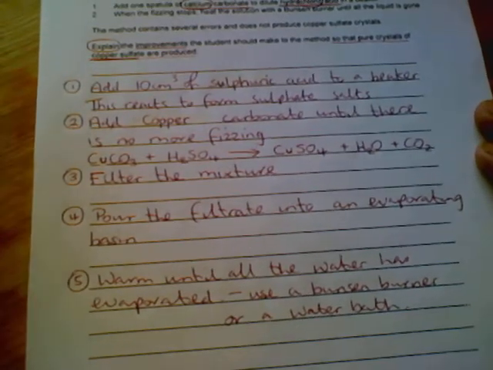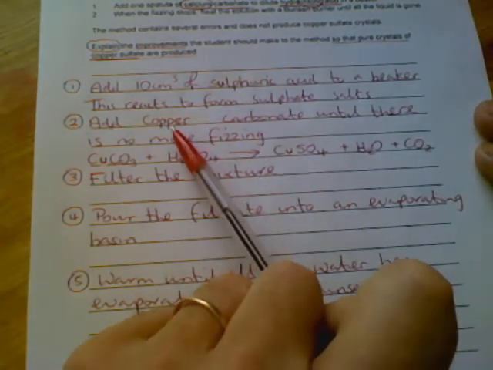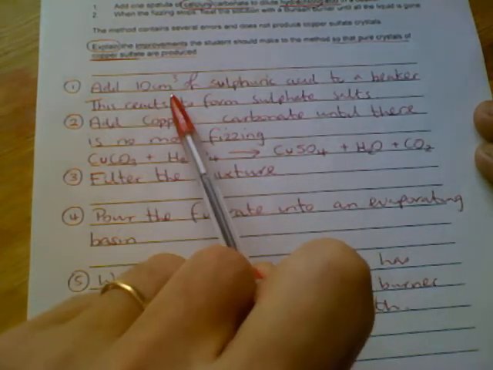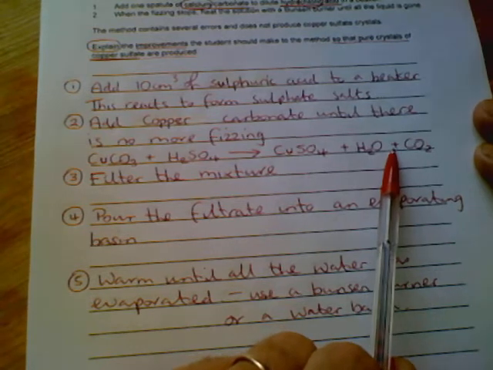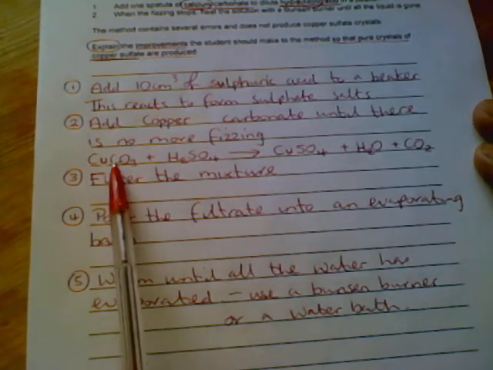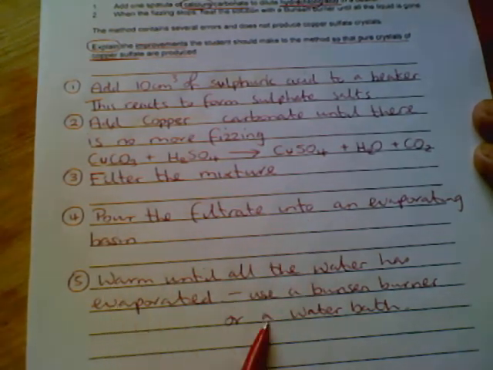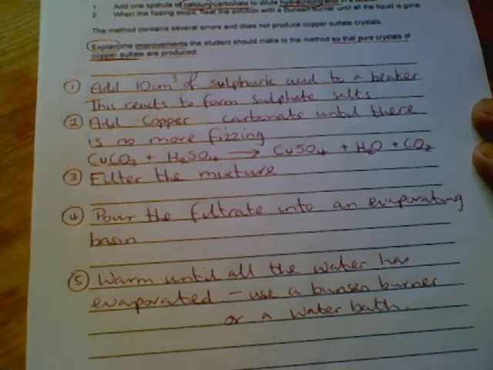Okay, so the key things you need to know are we're changing the acid, we're changing the carbonate. We're adding specific amounts of each, put an equation in, word or symbol, and then we talk about filtering the mixture to get rid of that. Pour into an evaporating basin and we evaporate it off. Okay, so there's loads of specific marks within that you can choose from. Last part here.